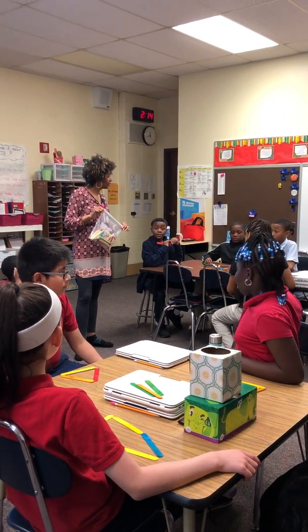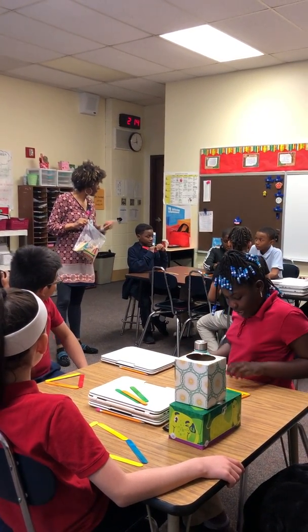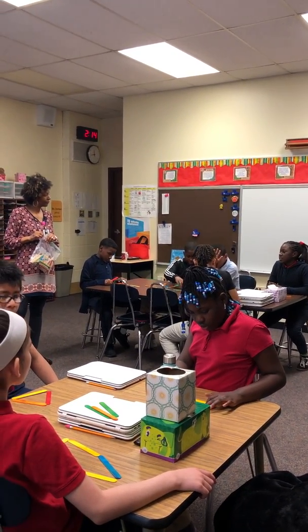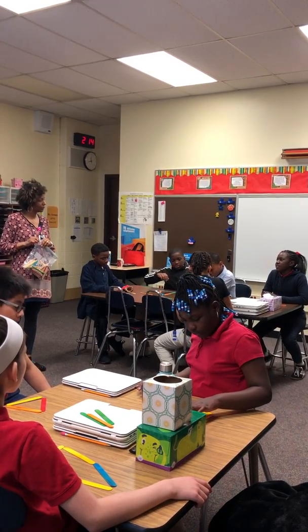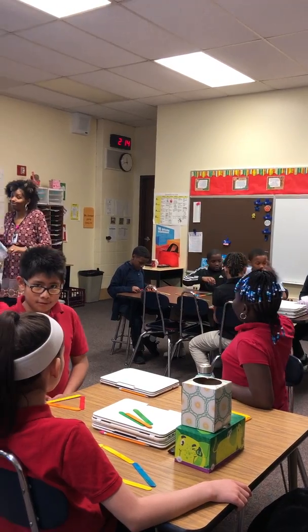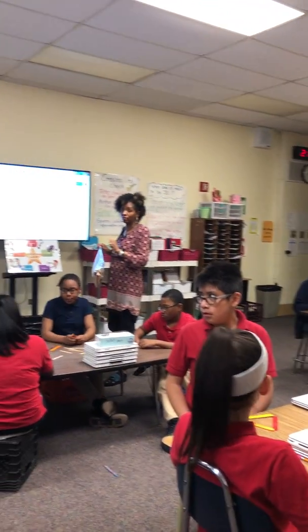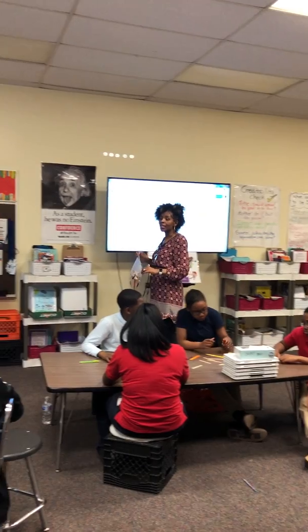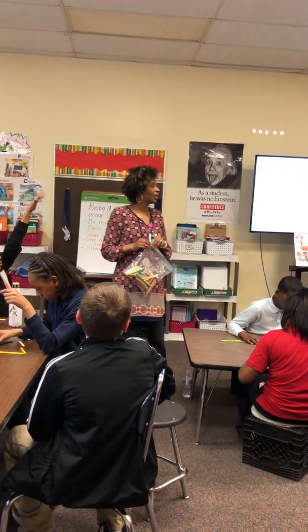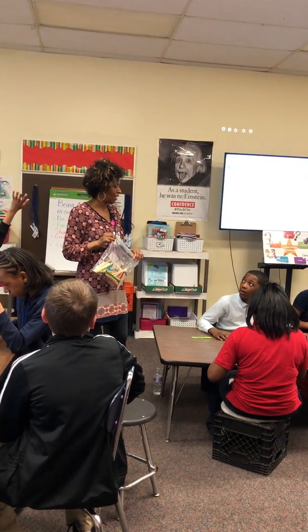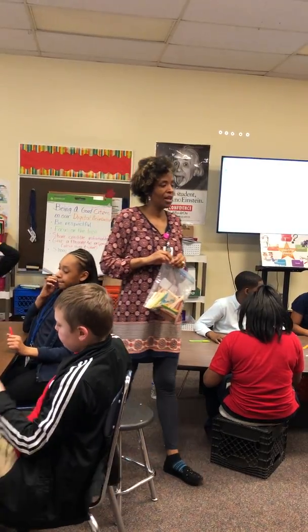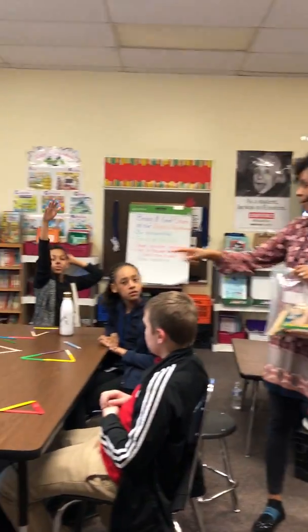It's probably the same because it's only 2 sides. Well, if it only has 2 sides, is it a triangle? If it has 2 sides, is it a triangle? No. How is this different from your other triangle that only used 3 sticks? Think about our attributes of a triangle. Length and width. How is this triangle different?